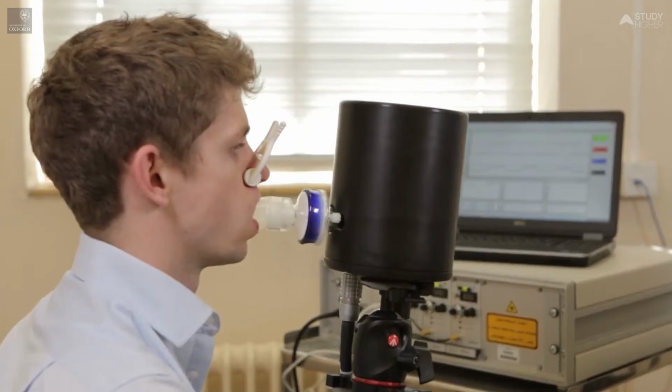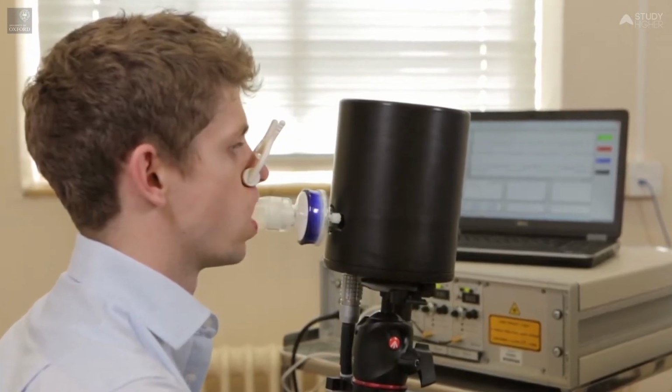I use a device which contains 3 lasers. As a person breathes into the measurement head, the laser light is shone through the breath sample. The laser light is at a very specific wavelength that's absorbed by the molecules that we're interested in. The more molecules that are present, the more light's absorbed. And from this information, we can work out the concentration of the gas of interest, so oxygen, carbon dioxide, and water. And then we also measure flow at the same time. So using these 2 bits of information, we can work out the volume of gas that passes through the device per unit time, and from that work out oxygen consumption, for example.